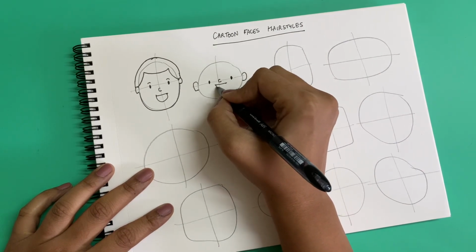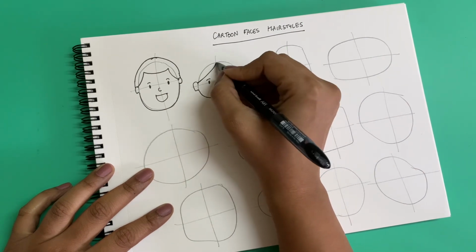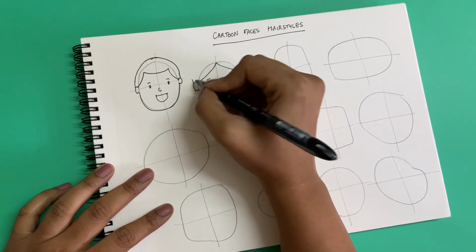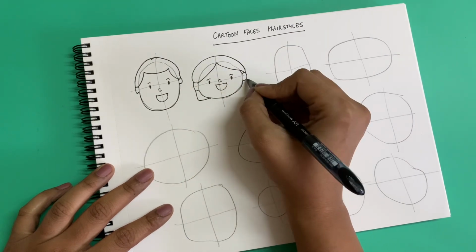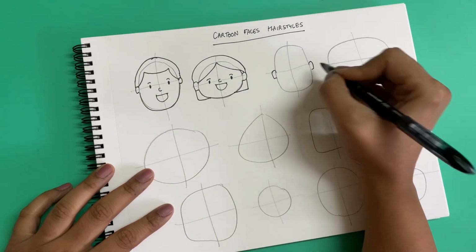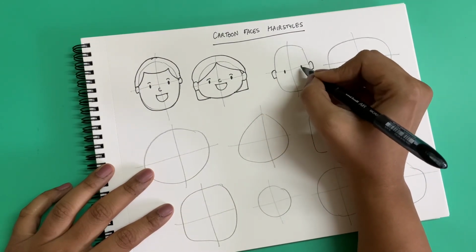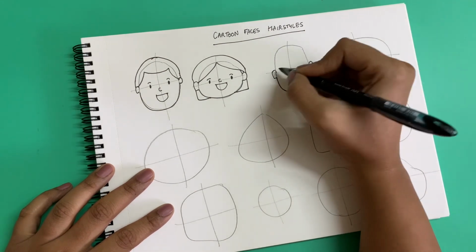For the next one, I'll create a girl with short hair. So the first step is going to be creating curves from the center of the forehead to the ears inside and then follow the same thing that we did for the boy, where we draw these two lines from the outside of the ears and then take up the shape of the head and you decide the length that you want for your character.